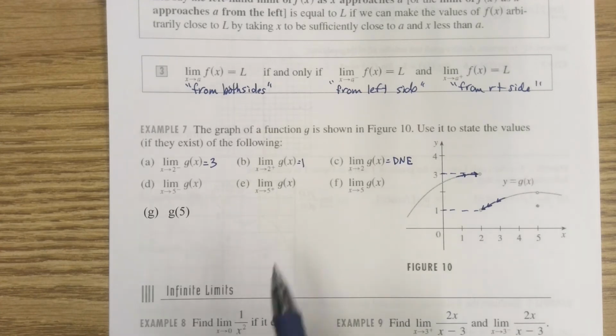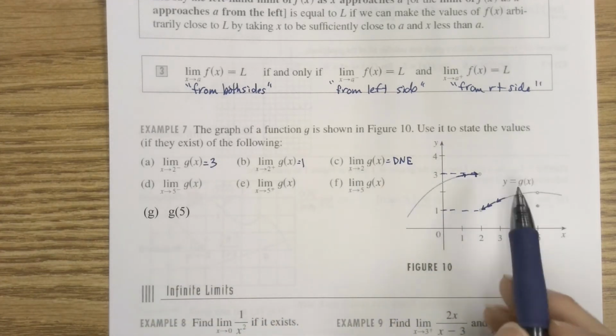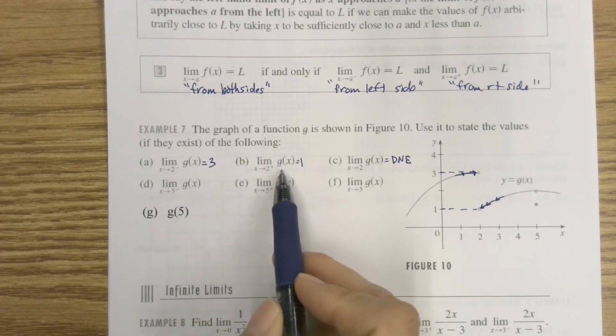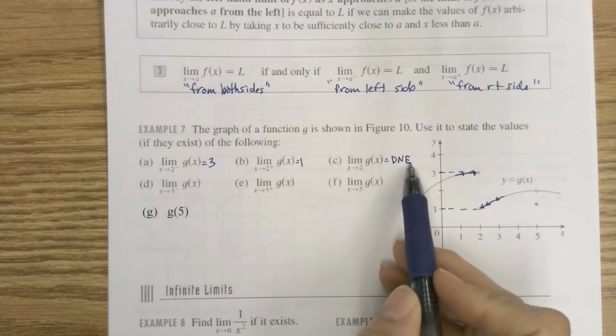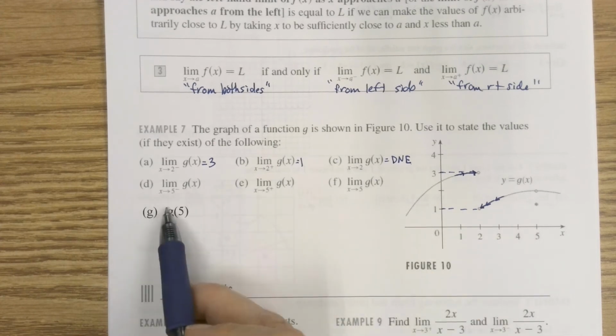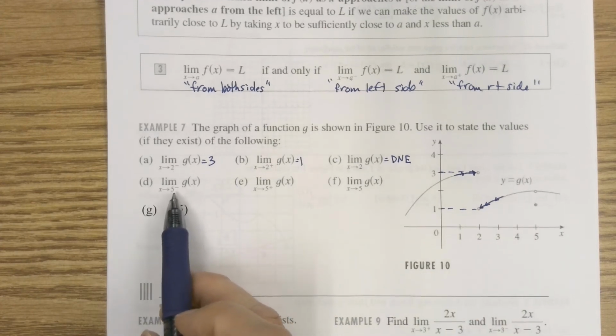Okay, so we can look at the picture from that, but since we've already found the limit from the left and the limit from the right, and those are not the same number, we know that limit doesn't exist.